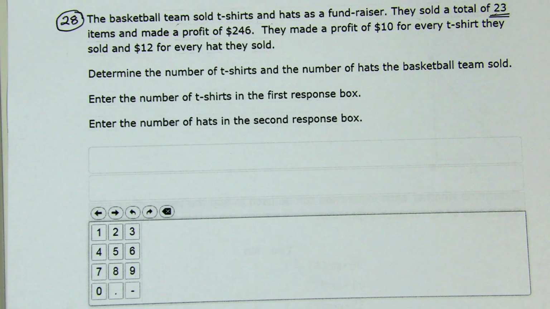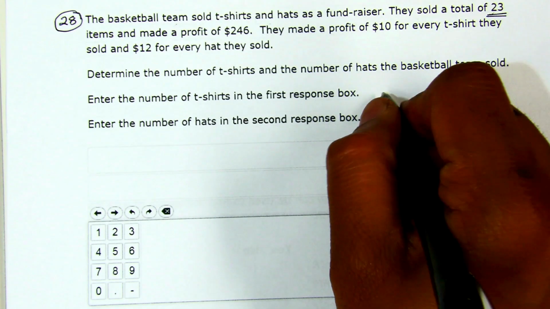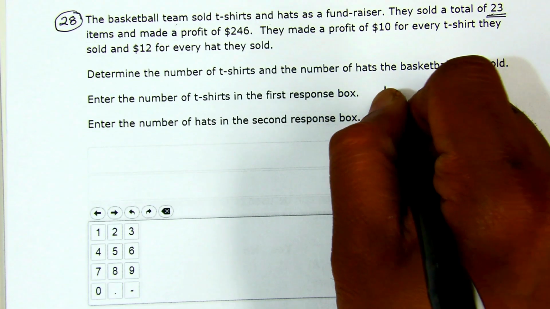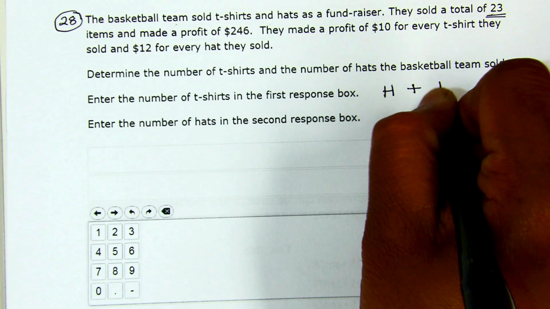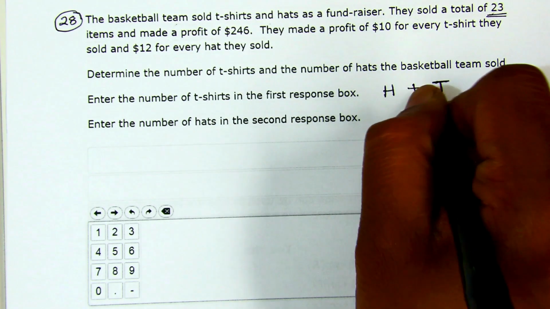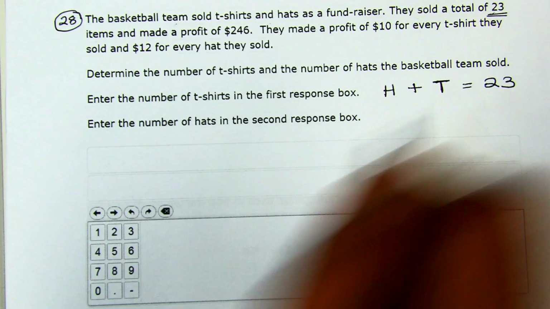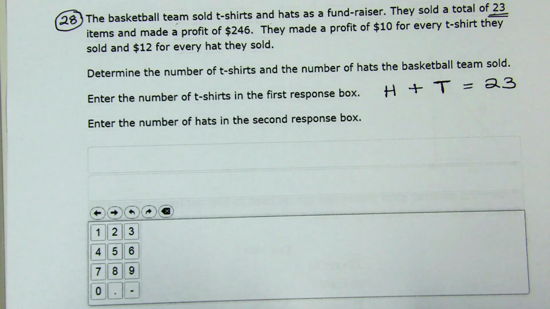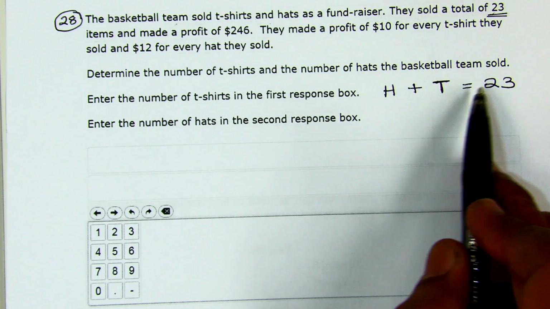So we can come up with the equation for that. Let's call the number of hats H, and the number of t-shirts T, and H plus T will be equal to 23 because 23 items were sold, right? So we get our first equation in the system just by going H plus T equals 23.